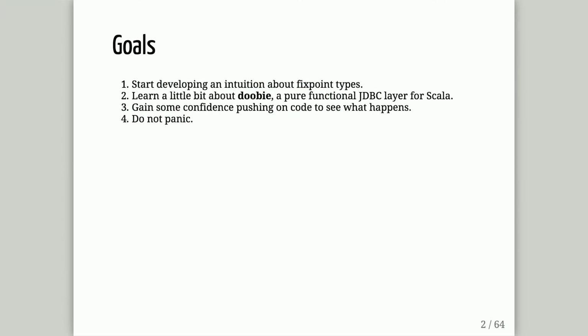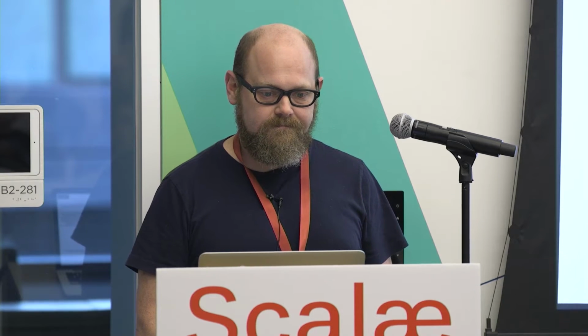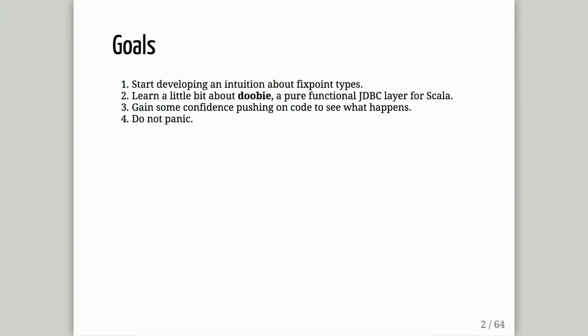So our goals for the talk, the big one is to start developing an intuition for Fixpoint types. This stuff is pretty well known in the Haskell community, but not so much among Scala programmers. And these are really interesting general purpose data types that I think we should know more about because they're really useful. We'll learn a little bit about doobie, which is a database library that I work on. It's a pure functional interface for writing JDBC programs.